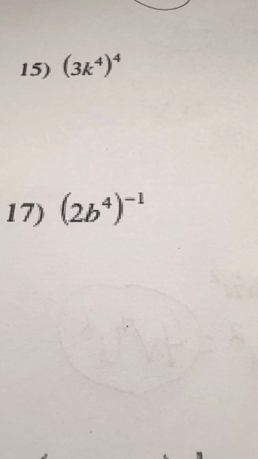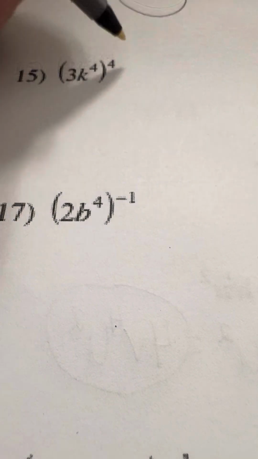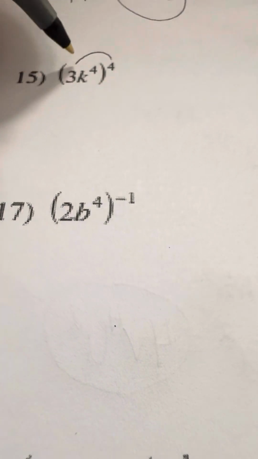All right, we're back doing more exponent rules. So we are going to take a look at number 15 there. This is another portion of this. I have done multiple questions on this worksheet. So we are doing the exponent rules.